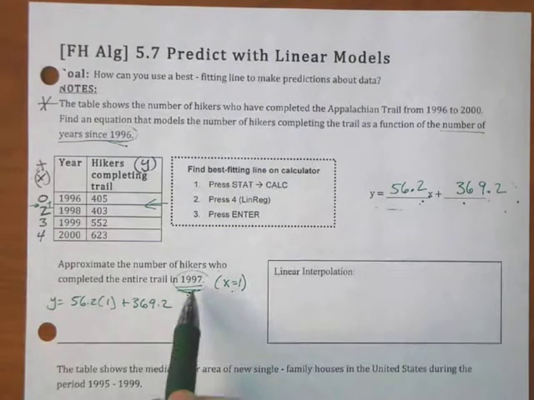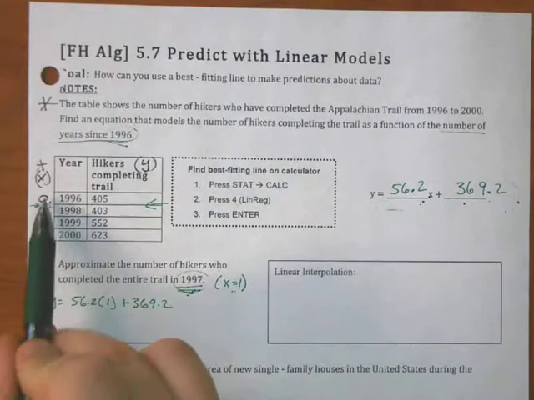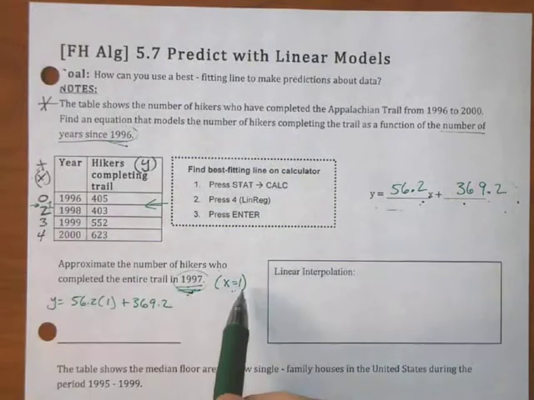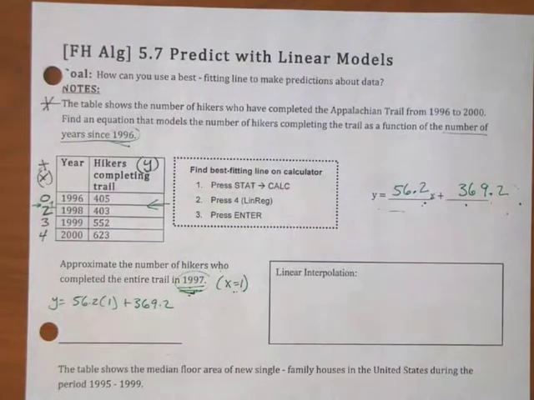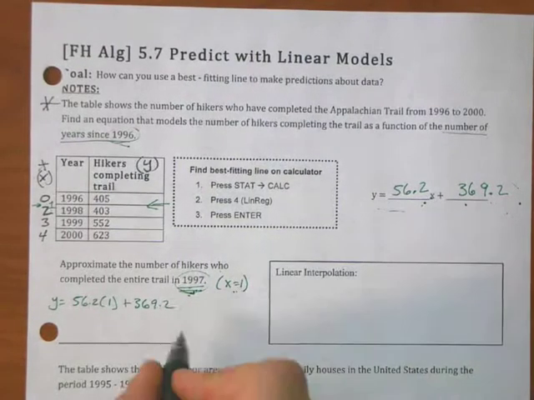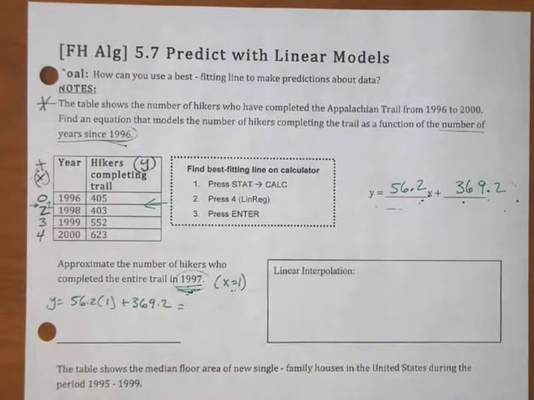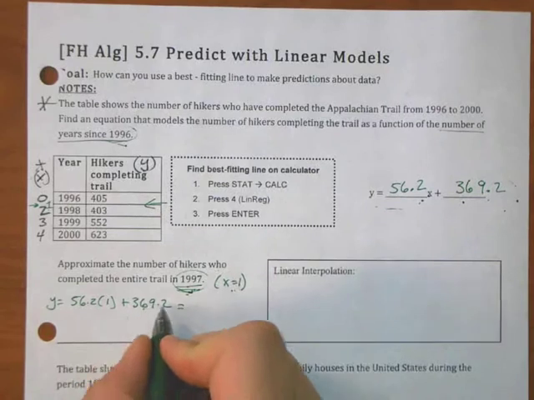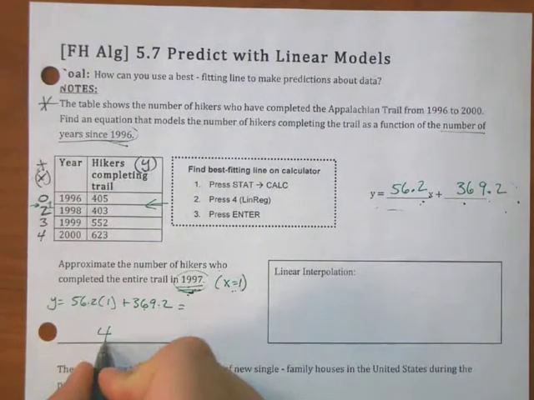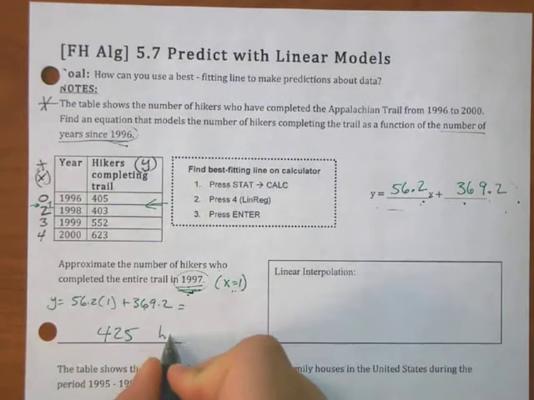Since we know 97 is 1, fitting in between 96 and 98, we'll plug 1 into our equation. That should give us a good predictor of how many people hiked in 1997. Specifically, 56.2 times 1 plus 369.2, we end up with 425 hikers.